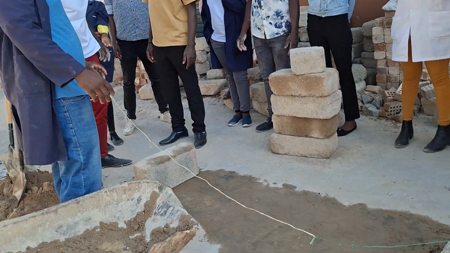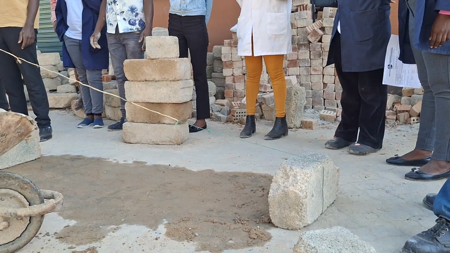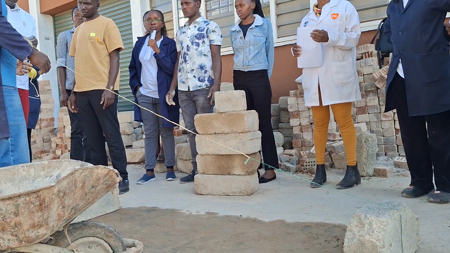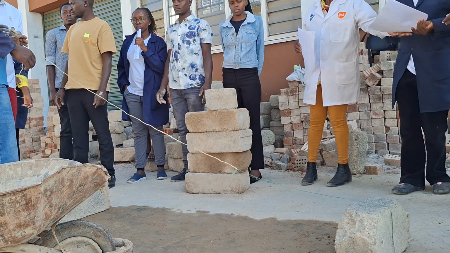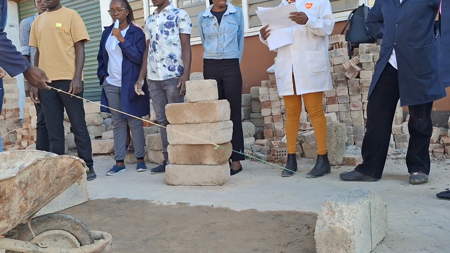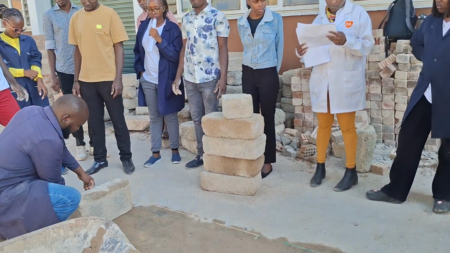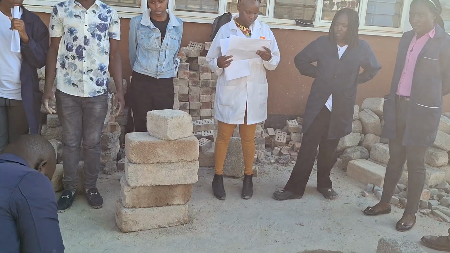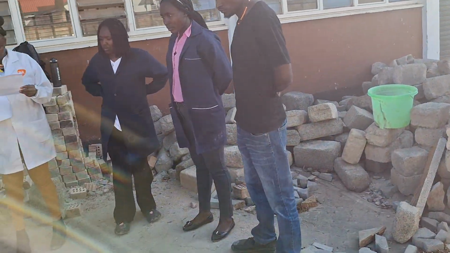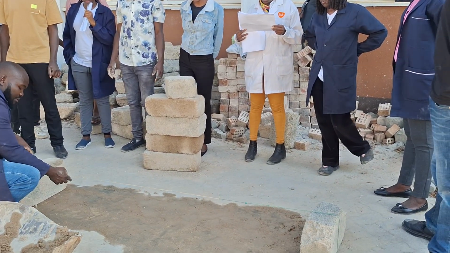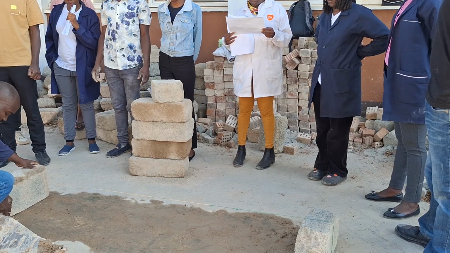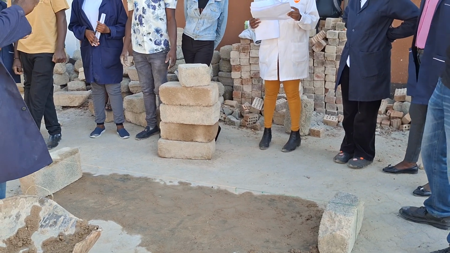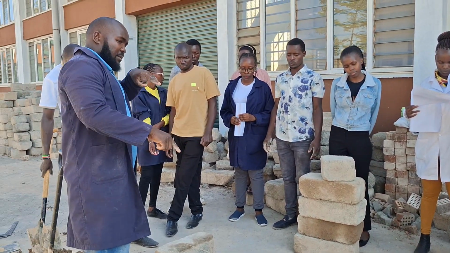According to the plan, we're going to construct a wall that is a maximum of 4 feet. We're going to try to establish our baseline using the builder string. Make sure that the builder string is a bit tightened, so that we can obtain a straight masonry wall. We have talked about examining the building plan, clearing the site, and establishing the baseline.